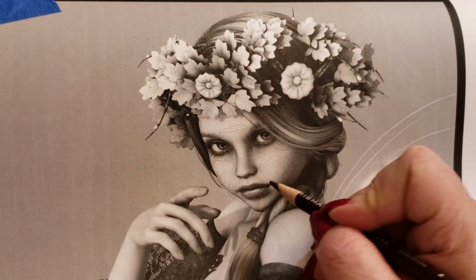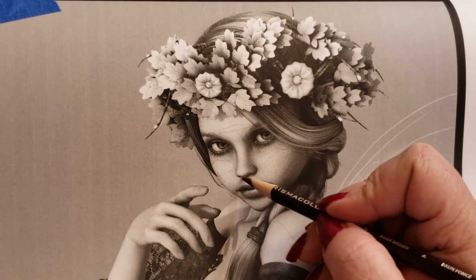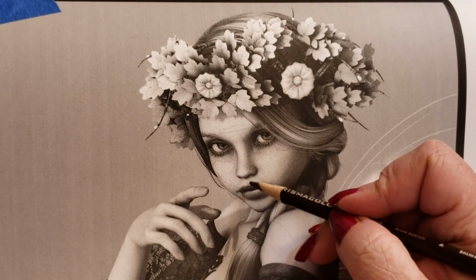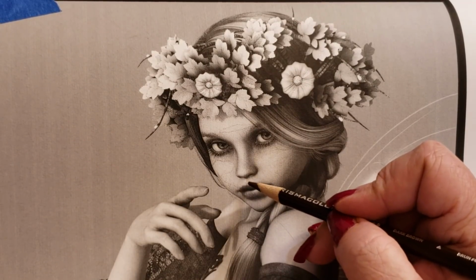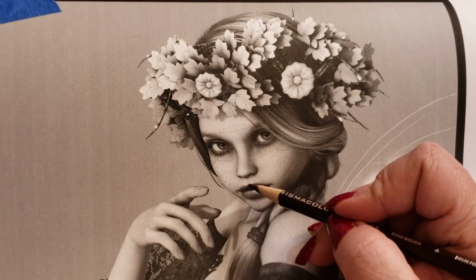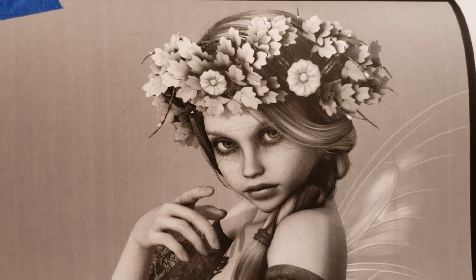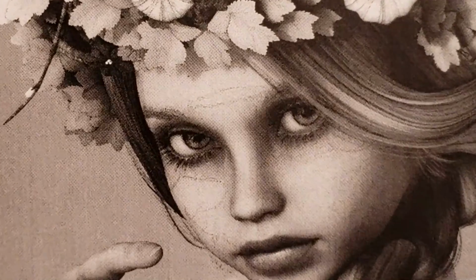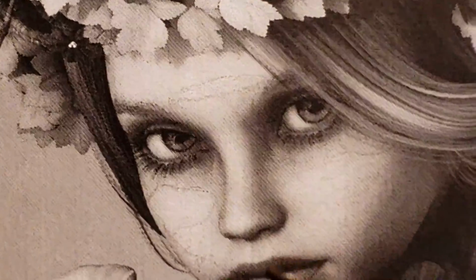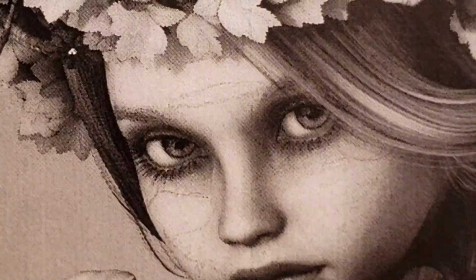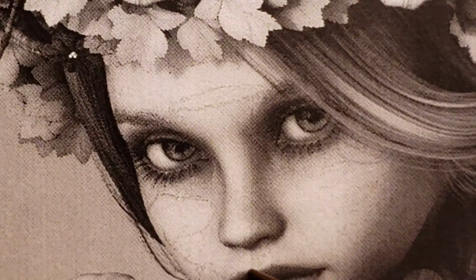And here you would do the same thing, see the shadow under her nose. See this little area over here is darker. I'm not touching my pencil to the paper, but you can see it. Let me zoom in. There's a slight highlight here and a slight highlight there.